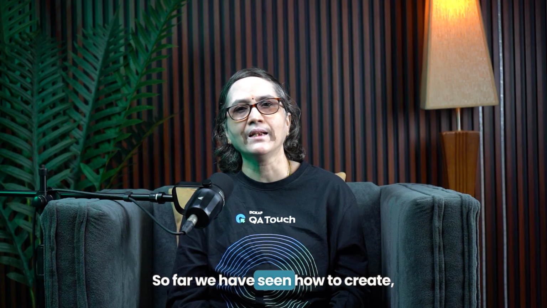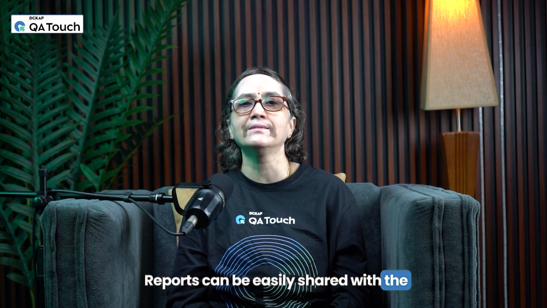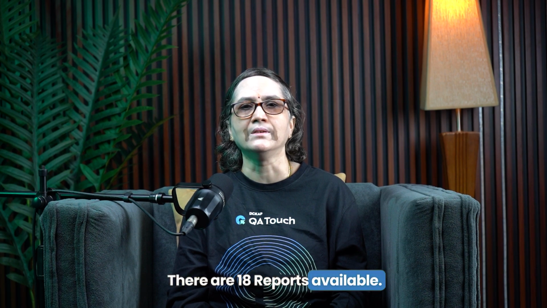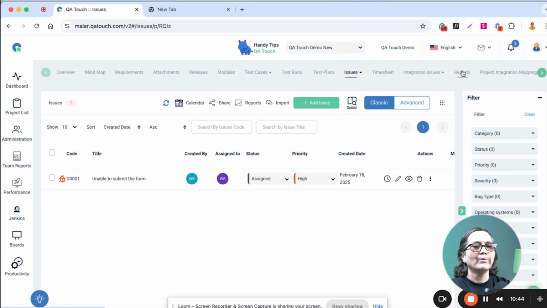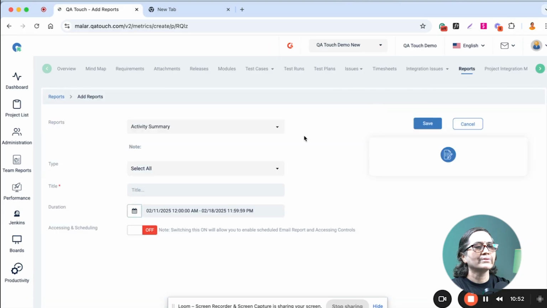So far, we have seen how to create, manage, and maintain the test assets, execution, and issues in QA-Touch. Reports can be easily shared with the stakeholders, facilitating better communication and collaboration between teams and clients. There are 18 reports available: custom dashboard report, audit log, productivity reports, and team reports. Next, we are going to see about the reports. There are around 18 reports available. We are going to see the top reports used.